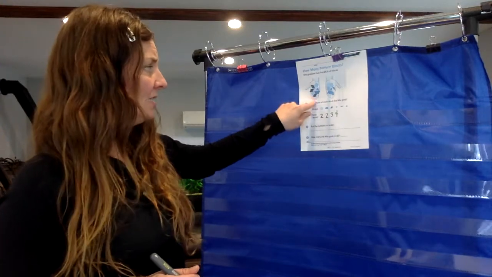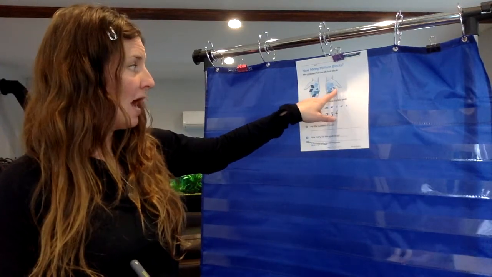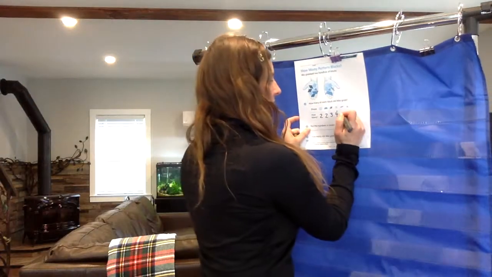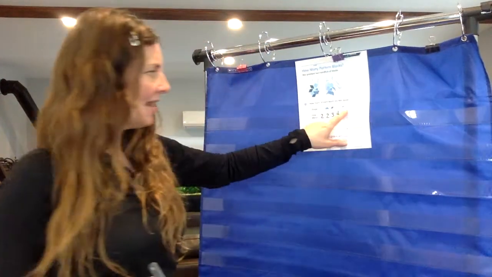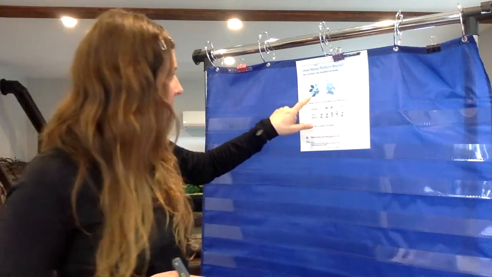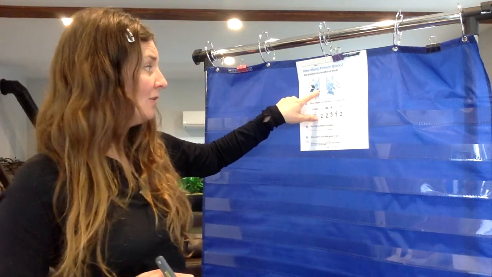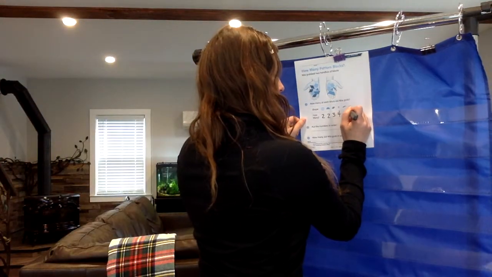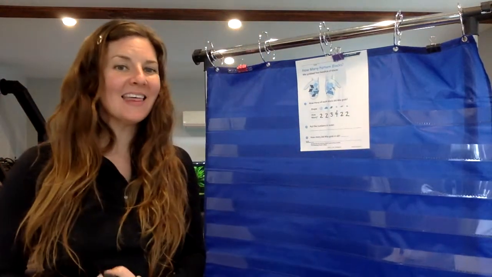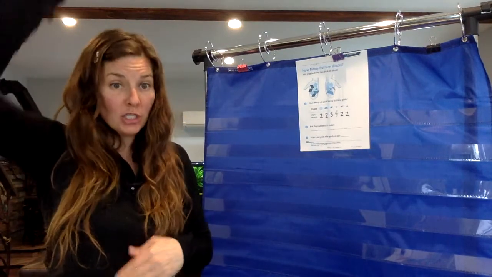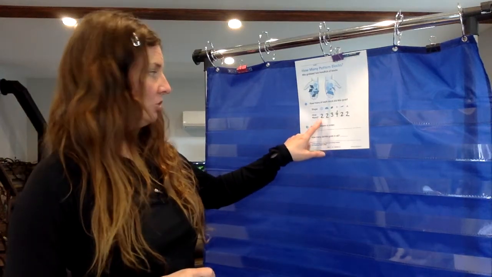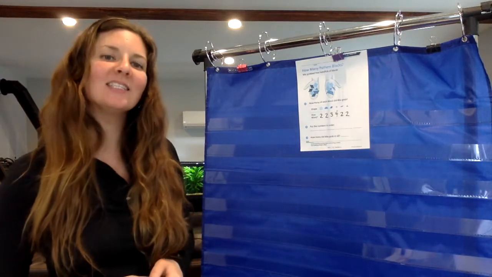I don't see any in this hand, but I do see 1, 2. She grabbed 2. Now, how about that triangle? Aha, I found one. Oh, and she found another. The grand total of 2. All right, now we have to put these numbers in order from the smallest to the largest. 2, 2, 3, 4, 2, 2. Which number is the smallest?